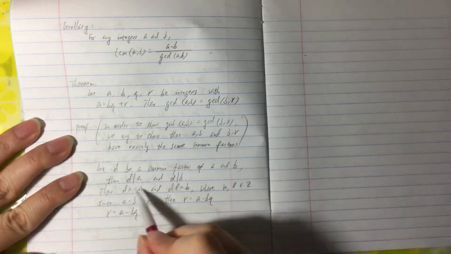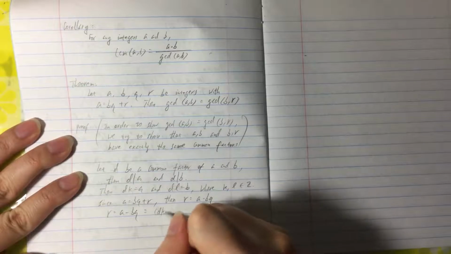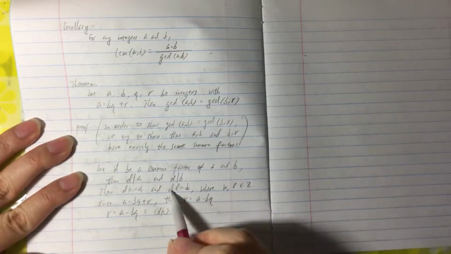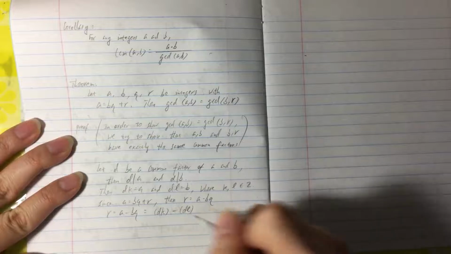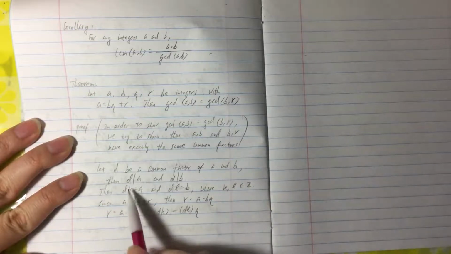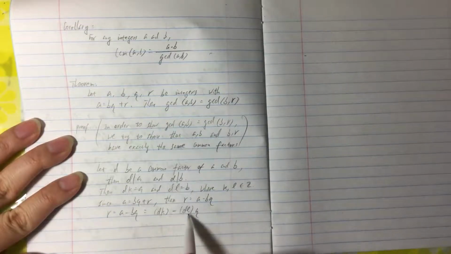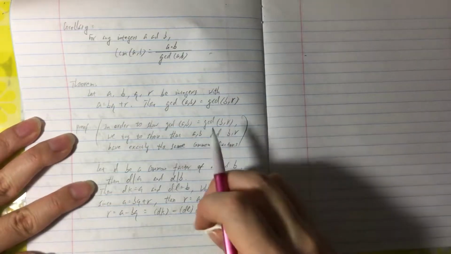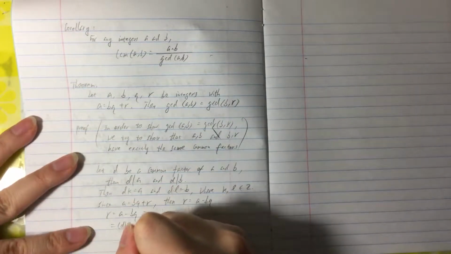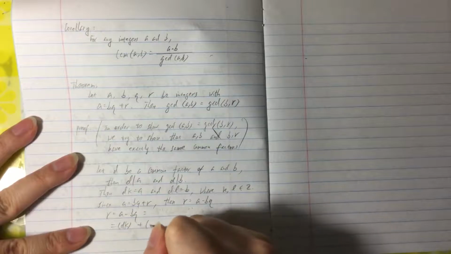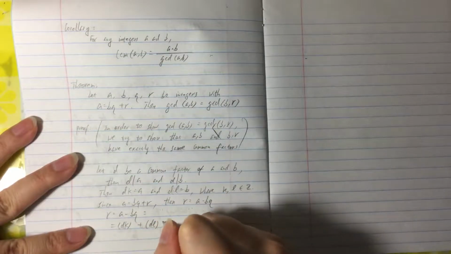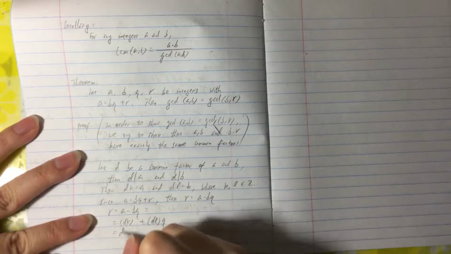a is dk, b is dl. Then I can factor D out.